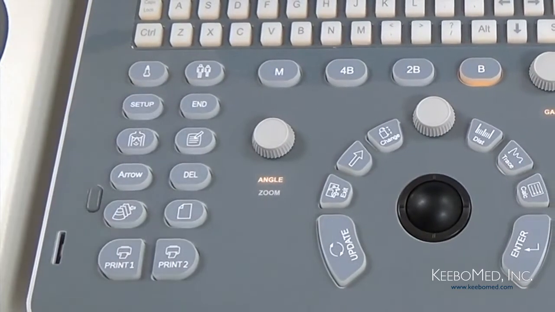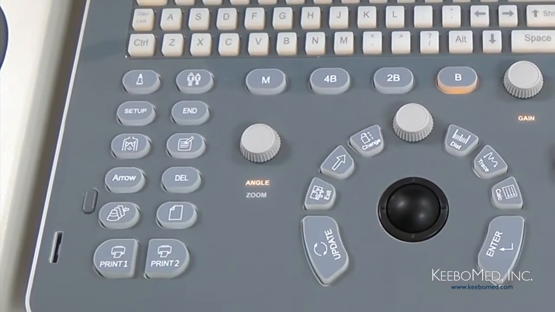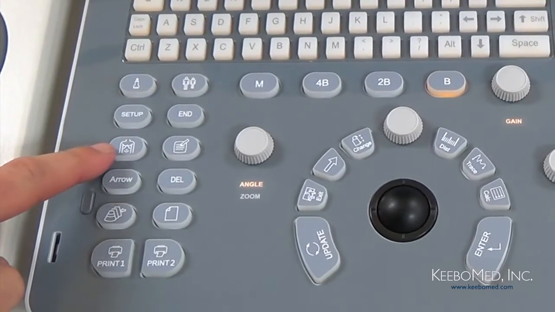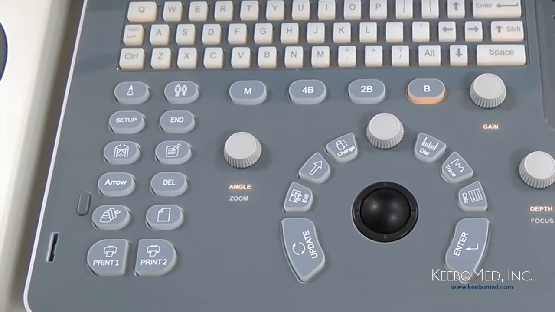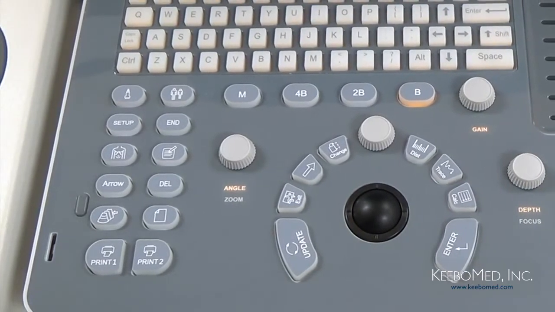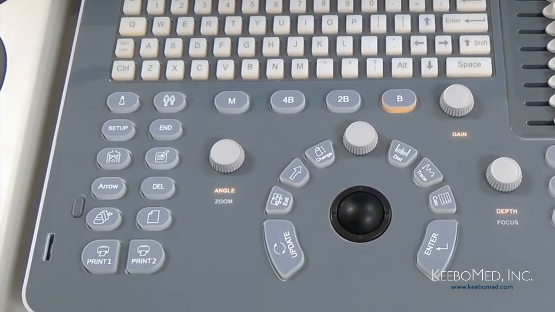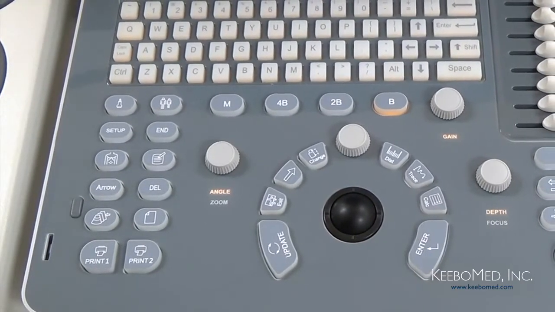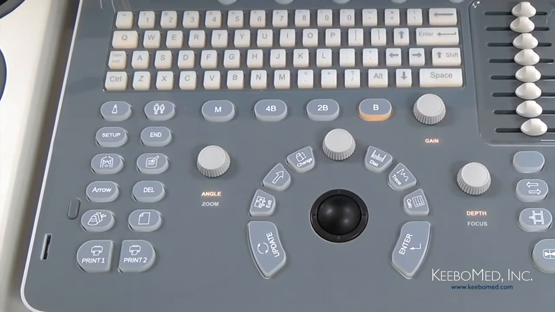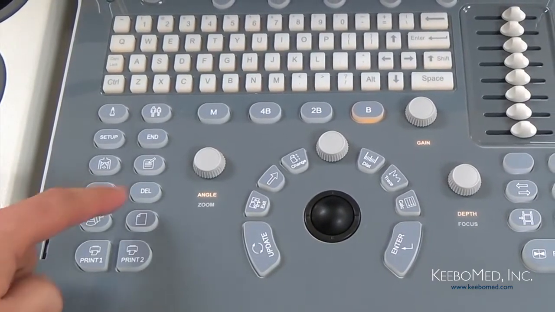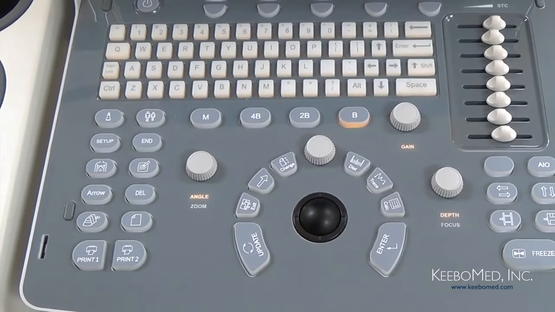The End key is used when an exam is finished and it clears the screen for the start of a new exam. Then we have the Body Mark key, which is used when an image is frozen. It allows selecting specific body marks. This key is for the Comments. This will allow the ability to enter comments on an image. Next is the Arrow key, which adds arrows to an image wherever needed. Then the Delete key, which clears measurement lines, body marks, and comments.